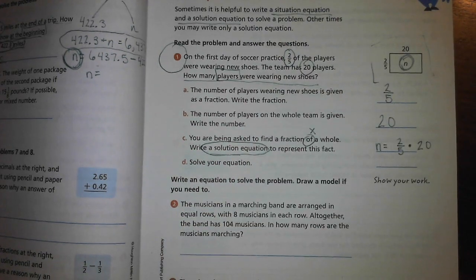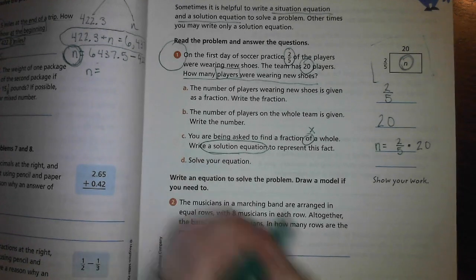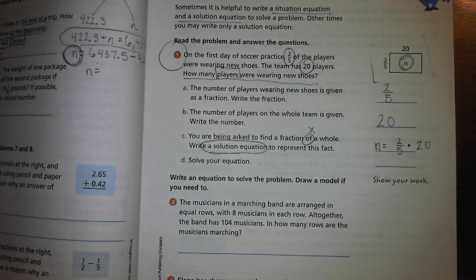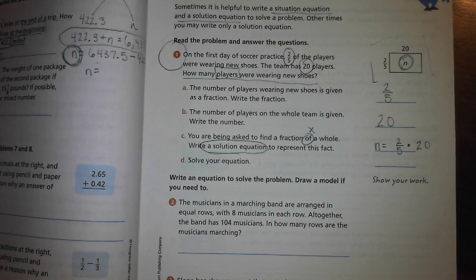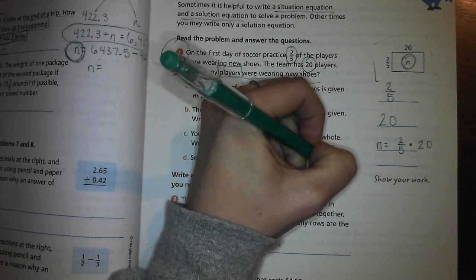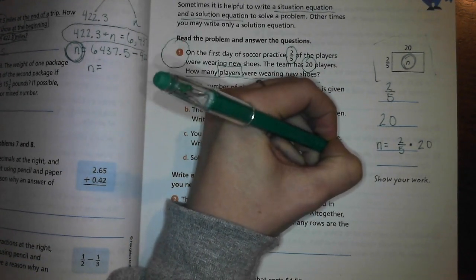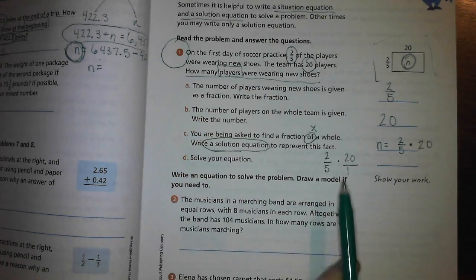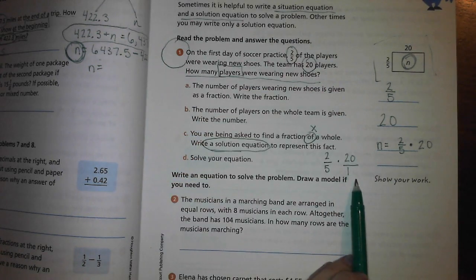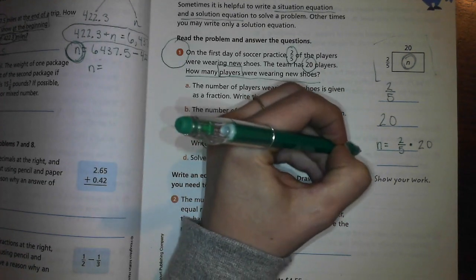So that's my solution equation. And then, lastly, you solve your equation. You can pause and solve. I rewrote mine here, and I wrote 20 over 1, which means the same thing. Now I'm going to simplify before I multiply.